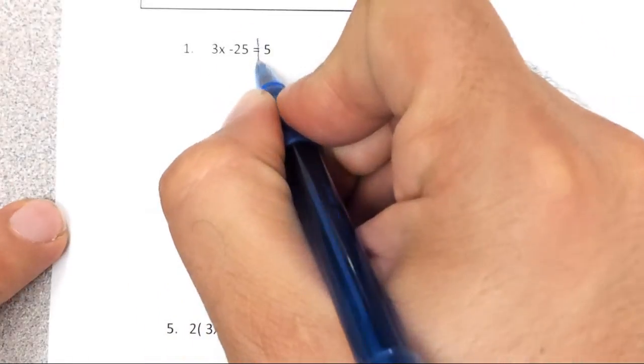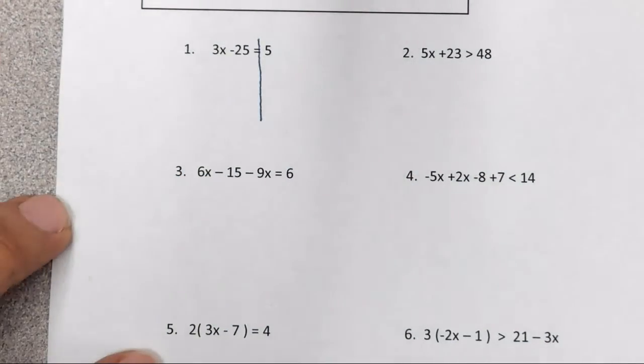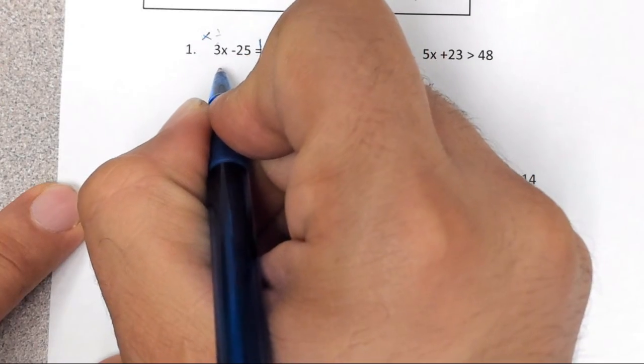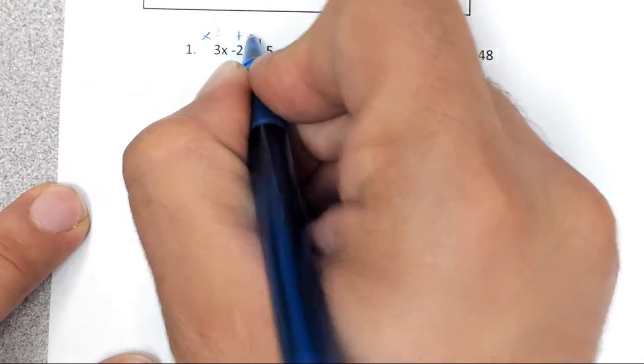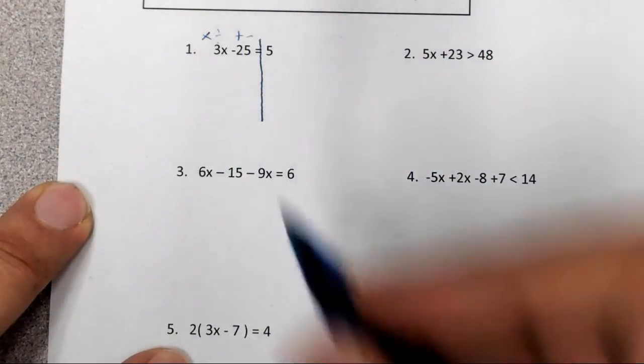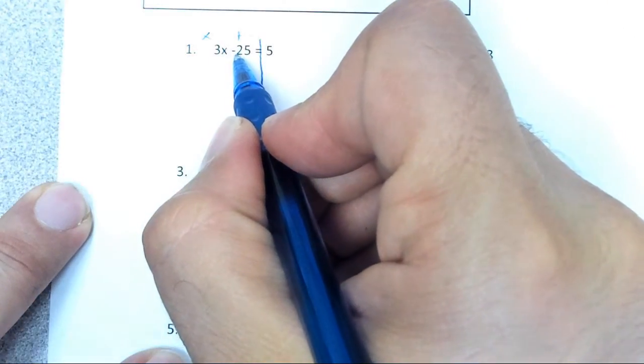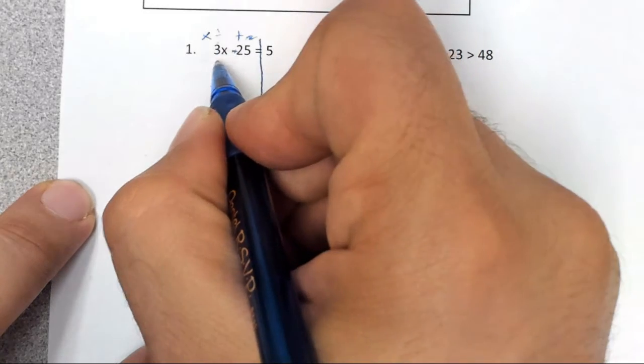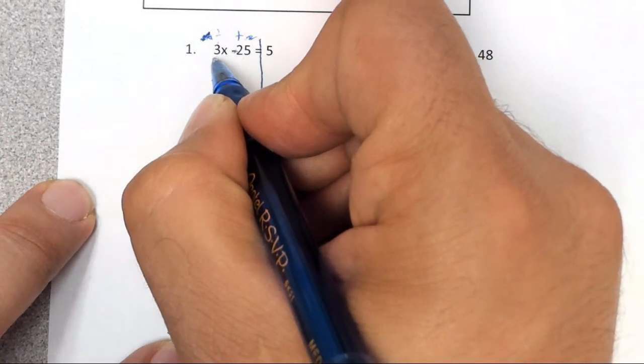What you have to do is draw a line on the equal sign to separate into two different parts. After you separate it, you put a multiply divide on top of the letter, the variable, and an add and subtract on top of the number value. Now then, the 25 is already subtracting, so I'm going to add 25. And the 3 is already multiplying, so I'm going to divide by a 3.